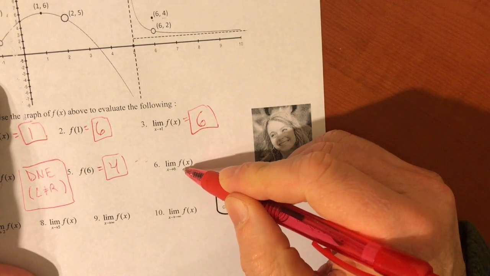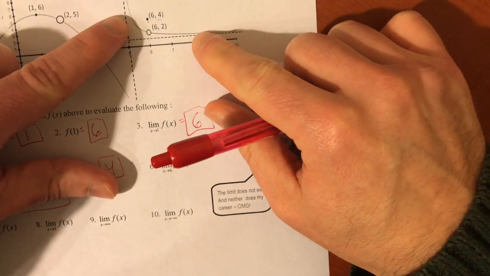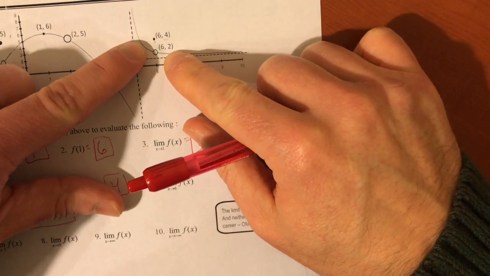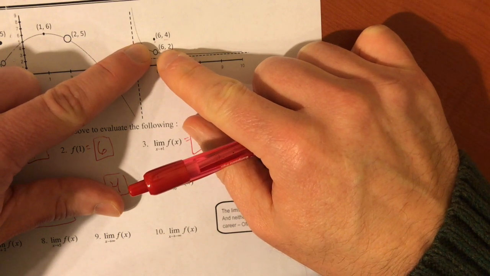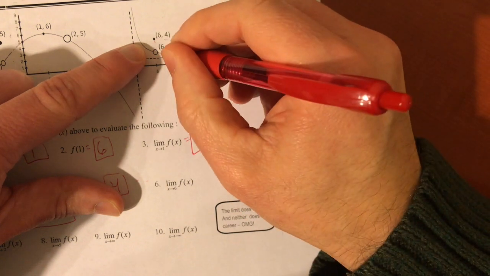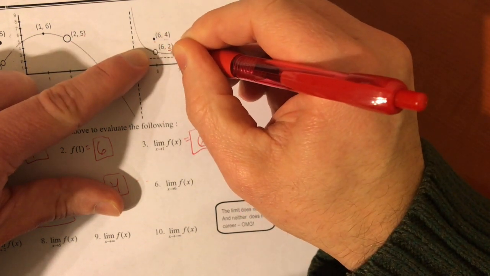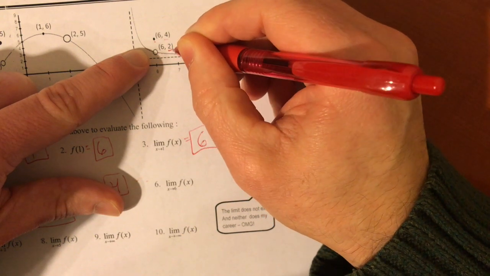But what's the limit as x approaches 6? As you approach 6 from the left and the right, the y values are approaching whatever the y coordinate of this hole is. As I get super close to there, the y values are getting super close to 2.